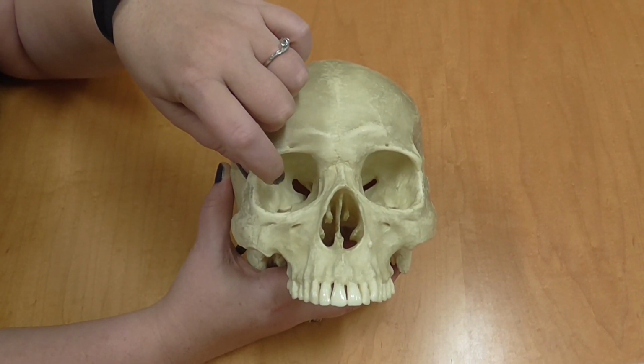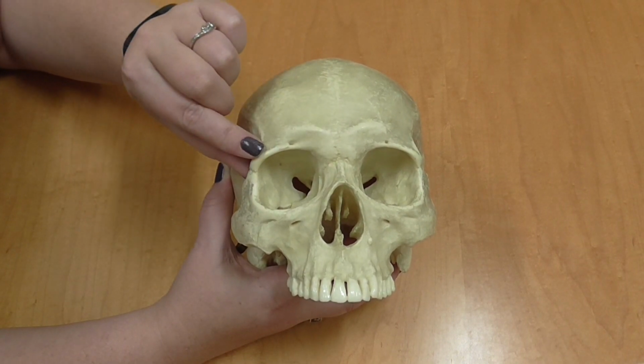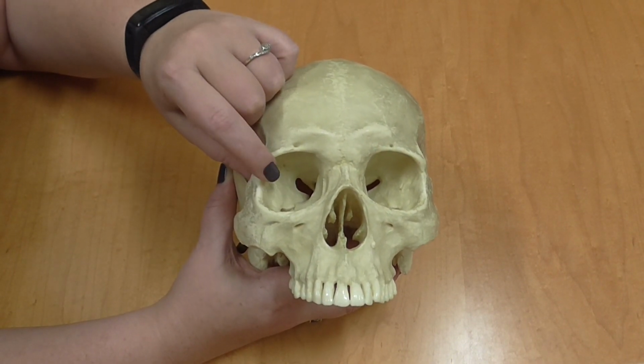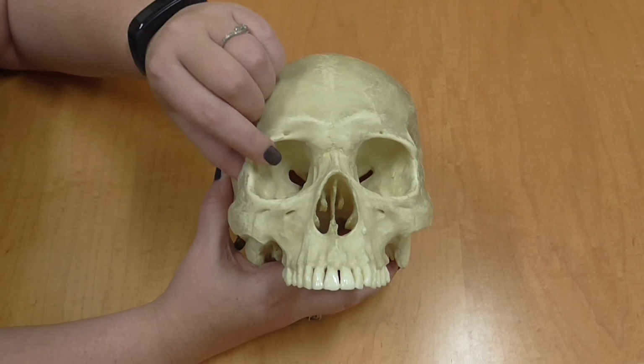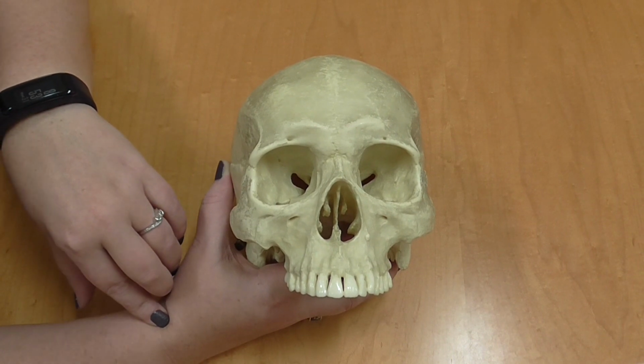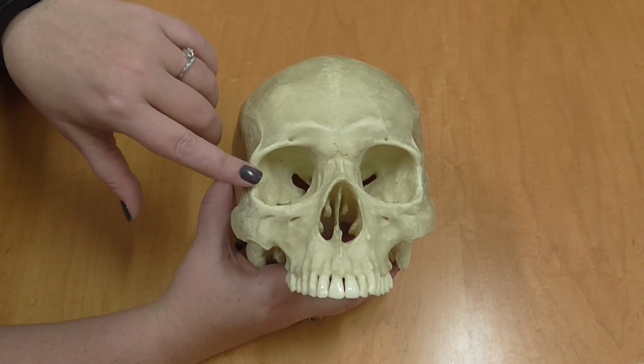Now we're looking at the rim from the inside of the orbit to the outside. So it's one where you're going to have to kind of run your fingers across it, and it'll be either sharp or rounded, and that's a feature we will use for determining if the individual is male or female.